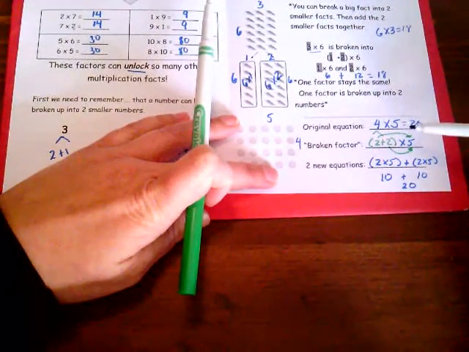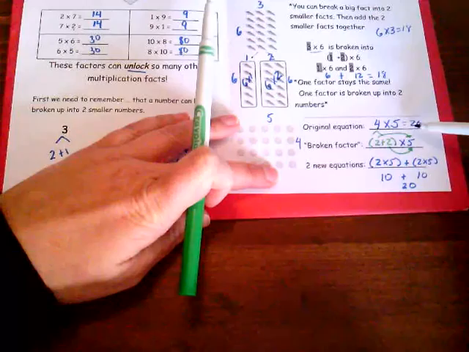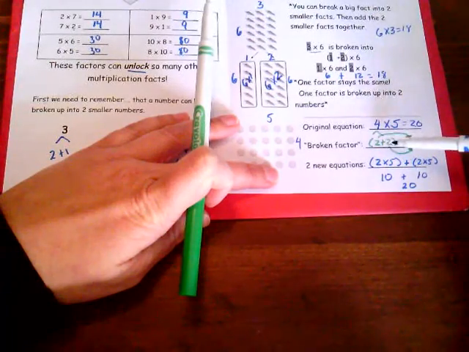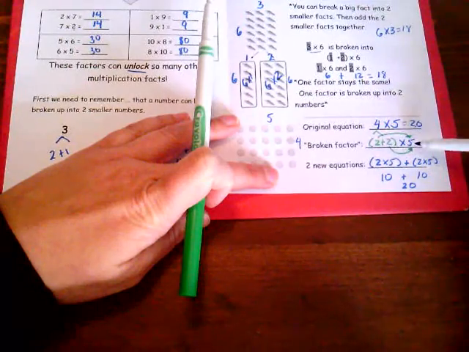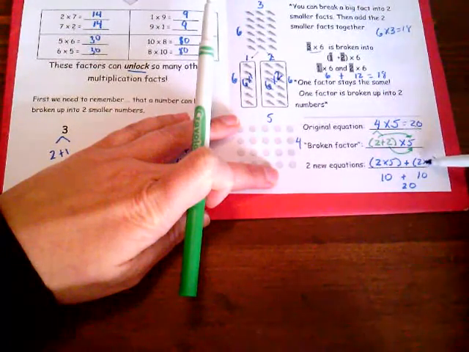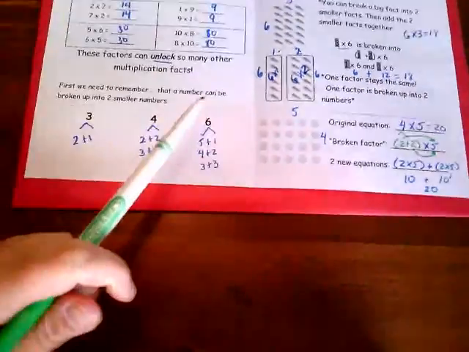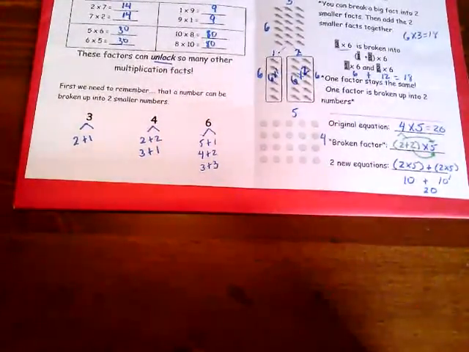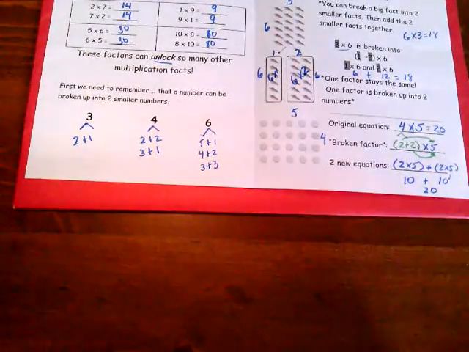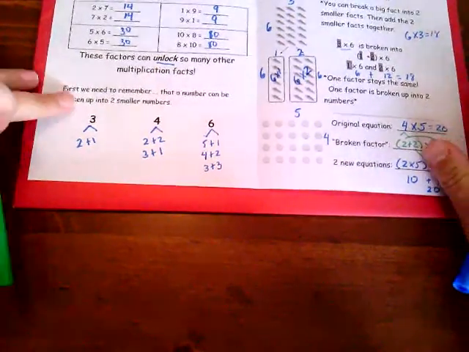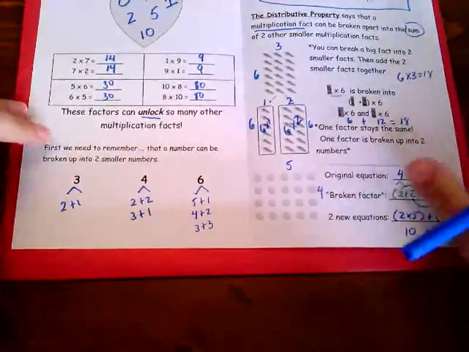So take a moment just to kind of look back. We had our original equation. We chose one factor to break up, and then we used those two new numbers to multiply by our other factor to come up with two new equations. We solved each one, added them together, and got our final answer. So again, at this time, I expect you to be saying, it kind of makes sense. Let's continue to practice.